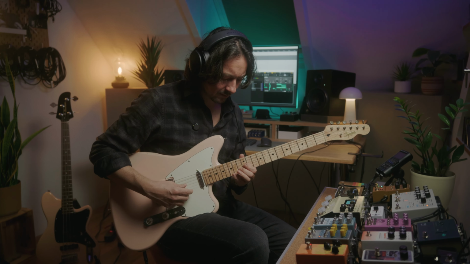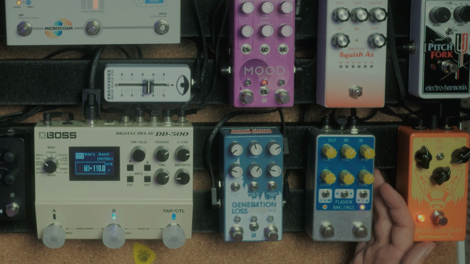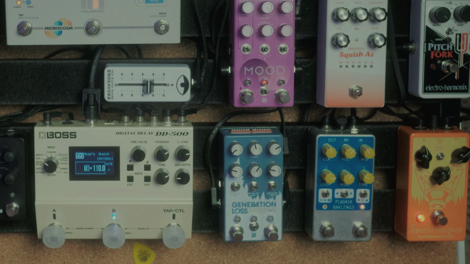Let's run the Baklengs in reverse, just to give it some more interest. By the way, at this point, Baklengs on this side is in freeze mode. Turned to the left it would be just delay.